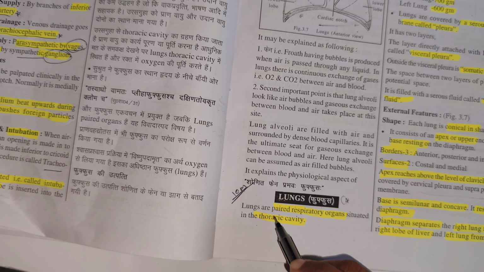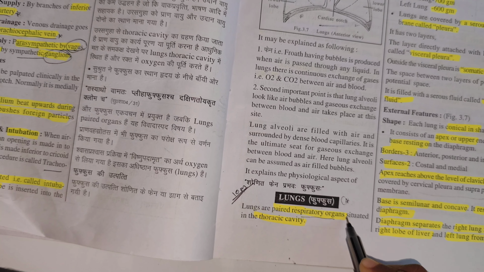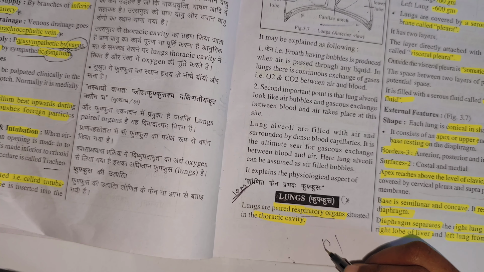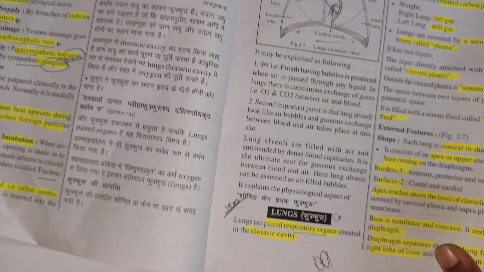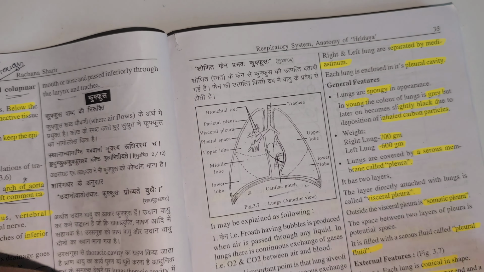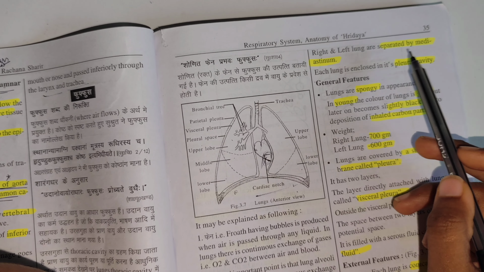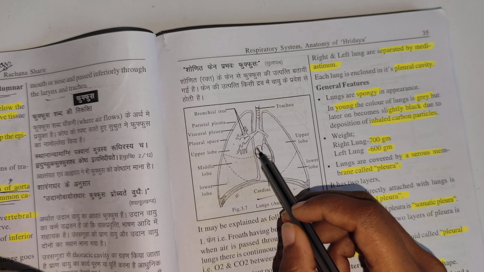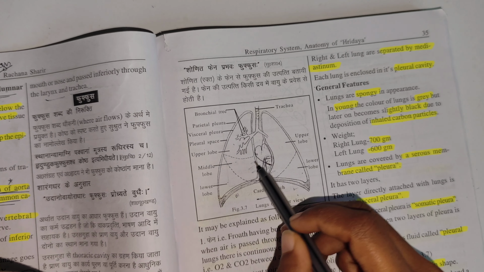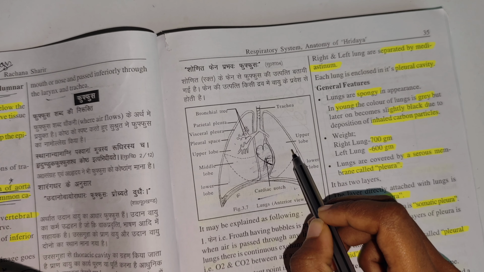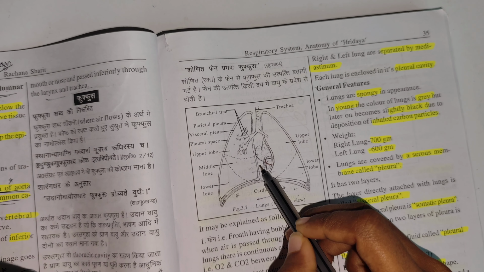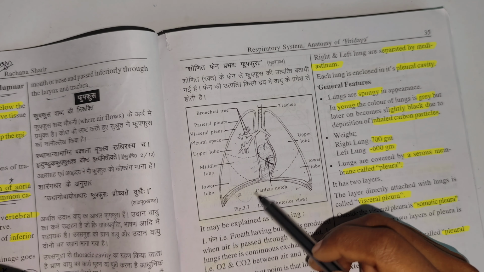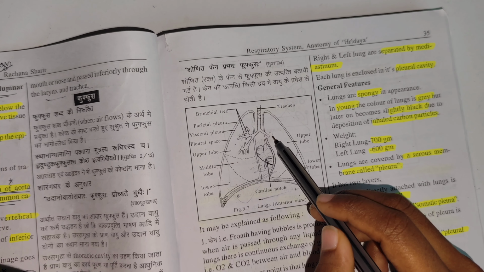Lungs are paired respiratory organs situated in the thoracic cavity. Of course, in the thoracic cavity only lungs are present. Right and left lungs are separated by the mediastinum. This is the area you observe, known as the mediastinum. So right and left lungs are separated by the mediastinal region. Each lung is enclosed by the pleural cavity, that means two layers are present.